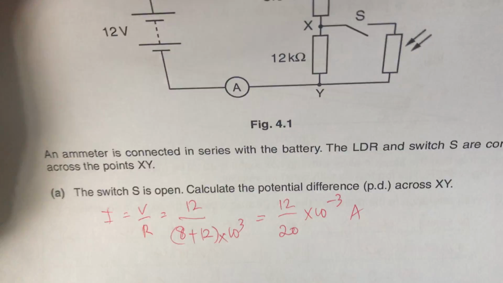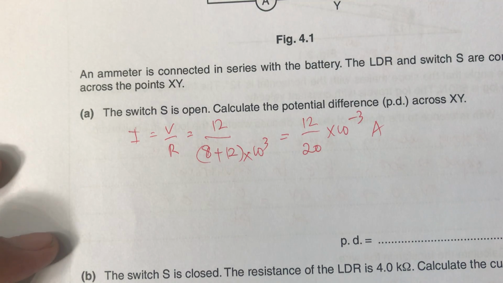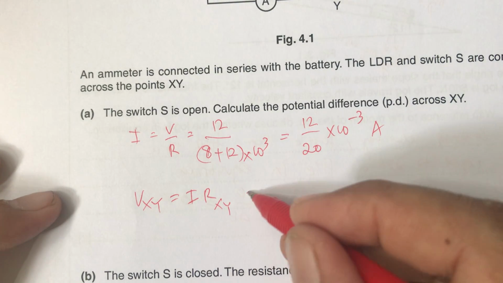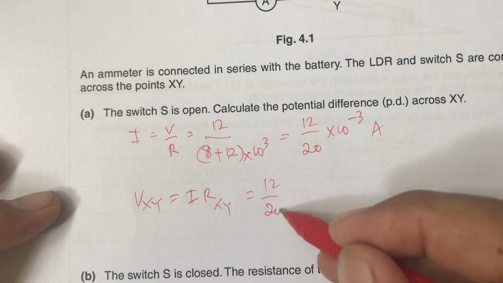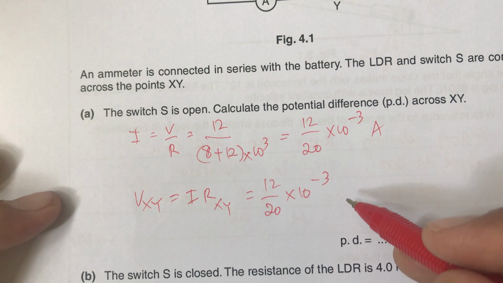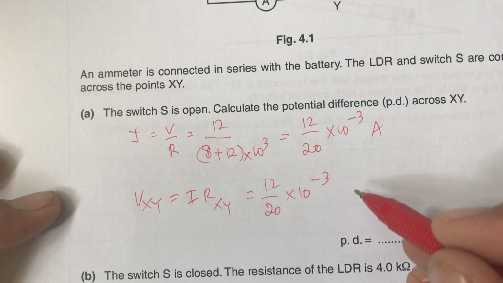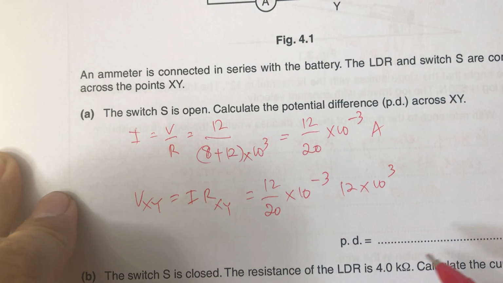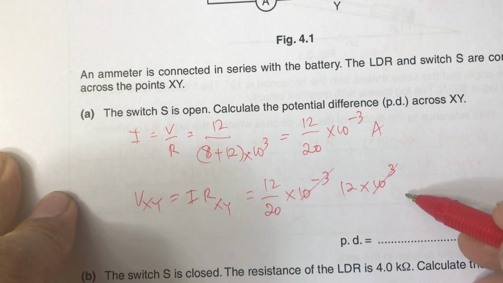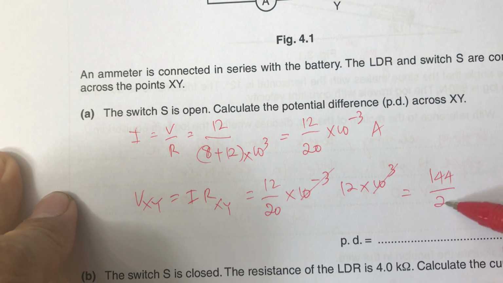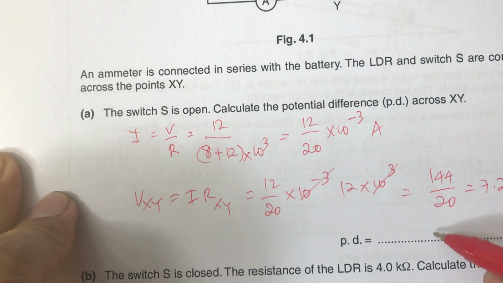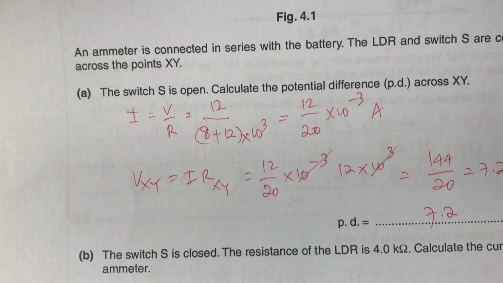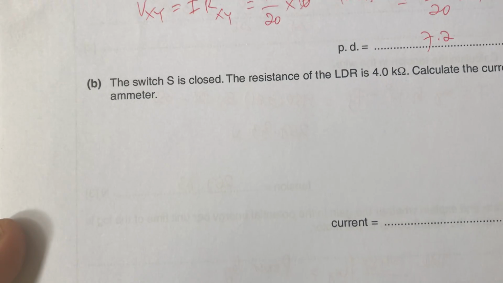The potential difference across XY, V_XY, equals I times R_XY. So I equals 12 divided by 20 times 10 to the minus 3, and R_XY is 12 kilo ohm, or 10 to the power 3. We can cancel this, and it equals 144 divided by 20, which is around 7.2 volt. Okay, we get the potential difference across XY.